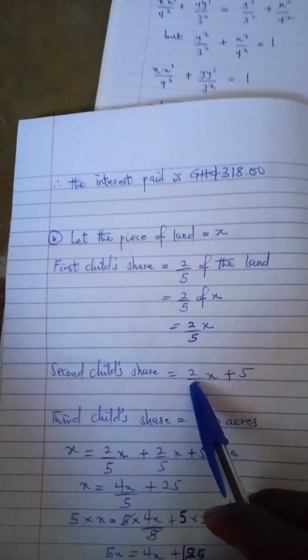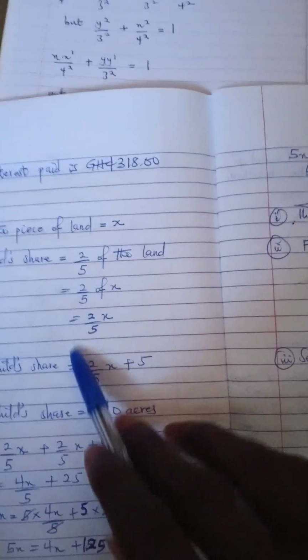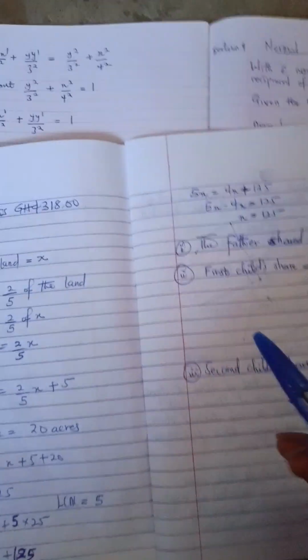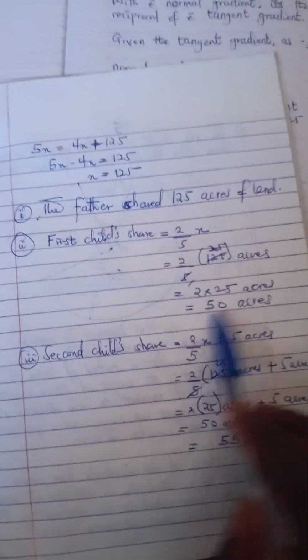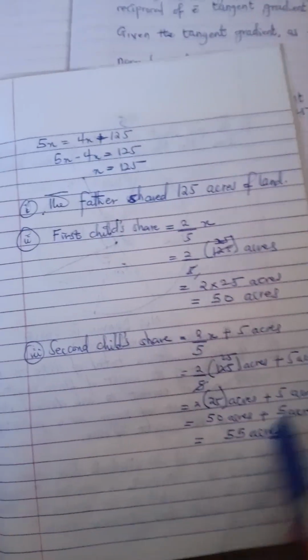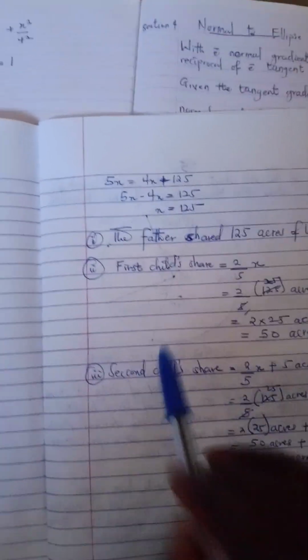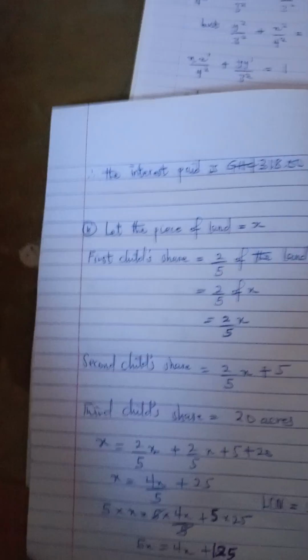That is the part two of what we were asked. Then part three was asking for the second child's share. How much did he receive? The second child received 5 more than the first child. So if the first child received this, then the second child is going to receive plus 5. Working it out, substituting, gives you 50 acres, which is the first child's share, plus 5, giving you 55, which means the second child received 55 acres of land.